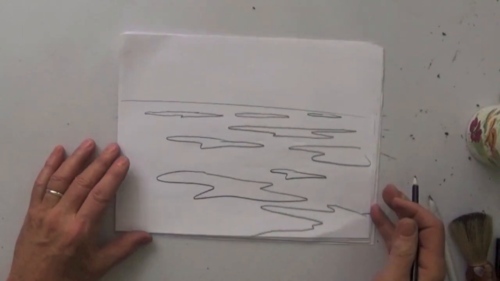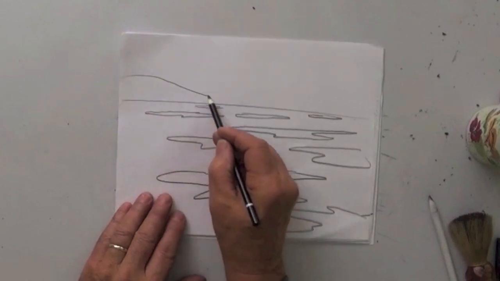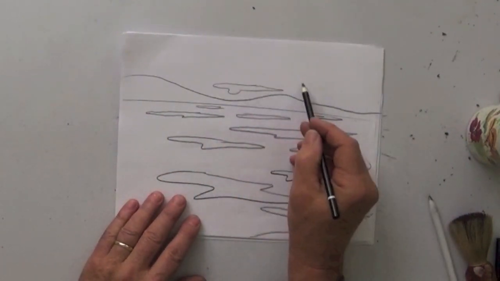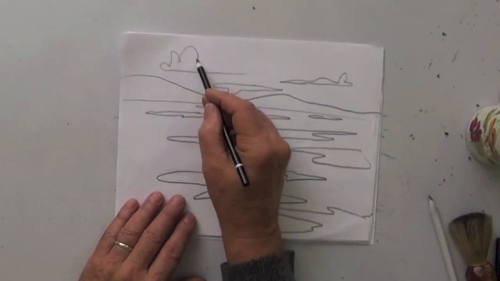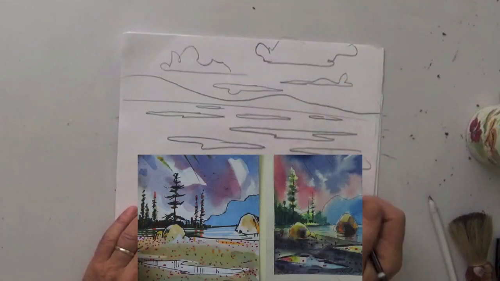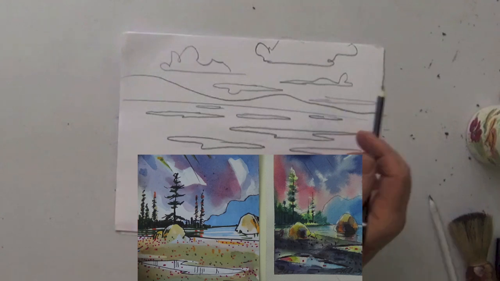See? So see how they get flatter as they get farther away. And then I put my mountains in here. And guess what? The same principle applies to clouds. They get flatter. If you've ever been to the prairies, this is what you see.